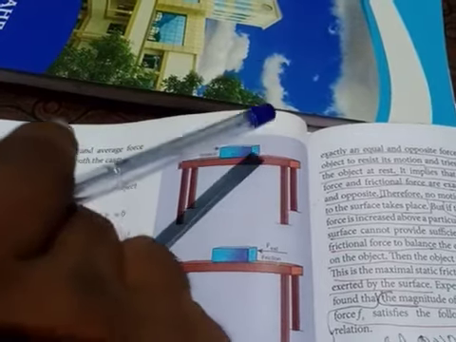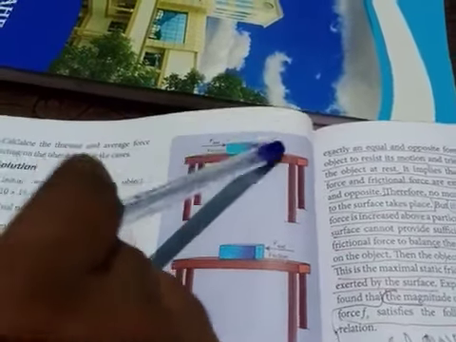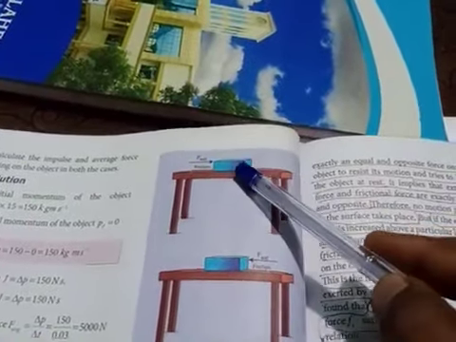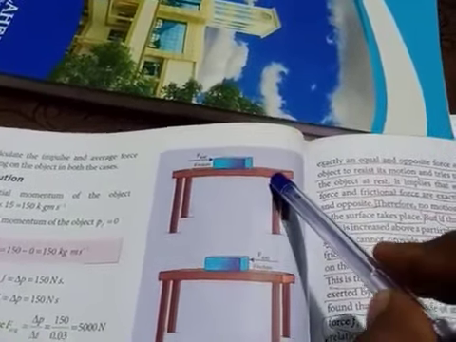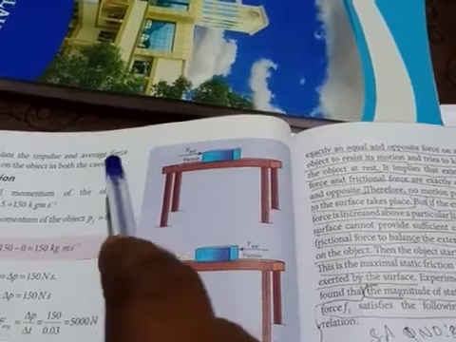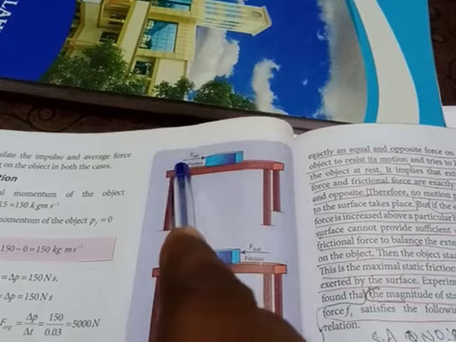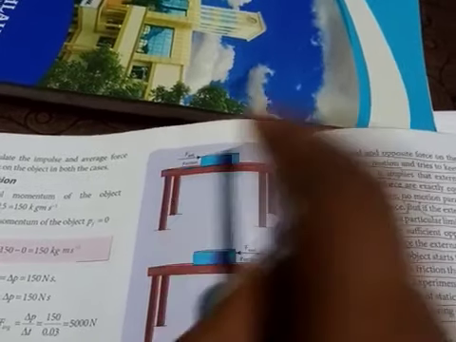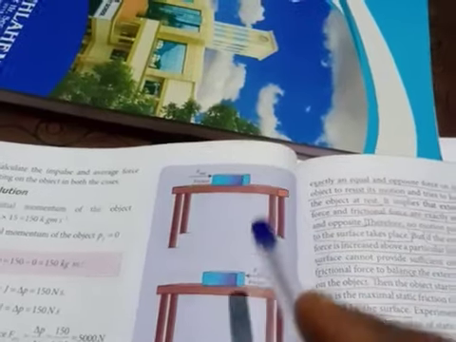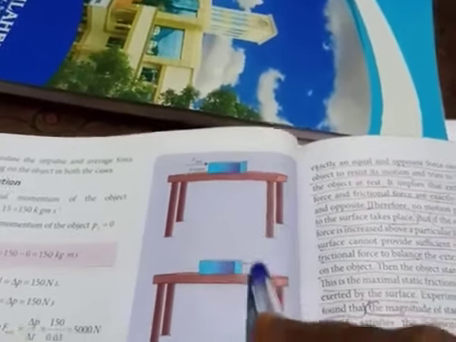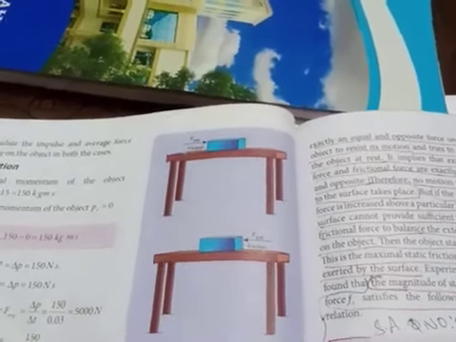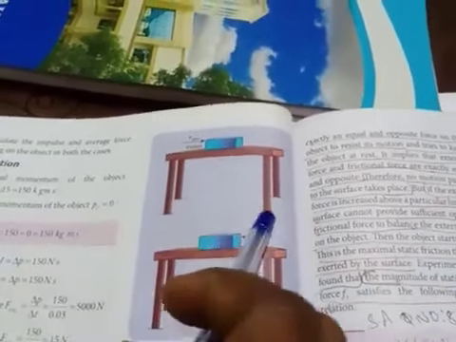The magnitude of this static frictional force is less than the applied external force. That is why the object starts to slide.